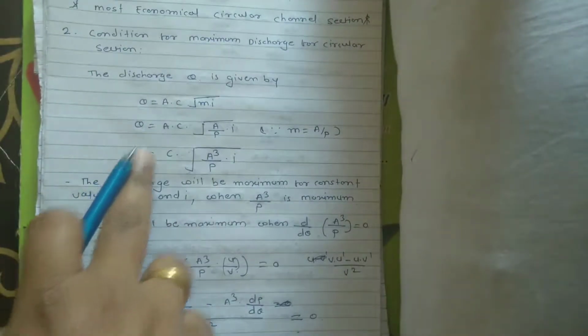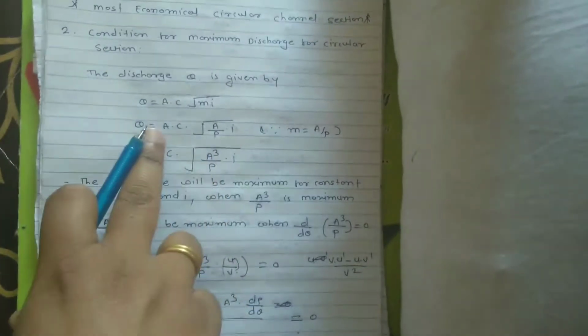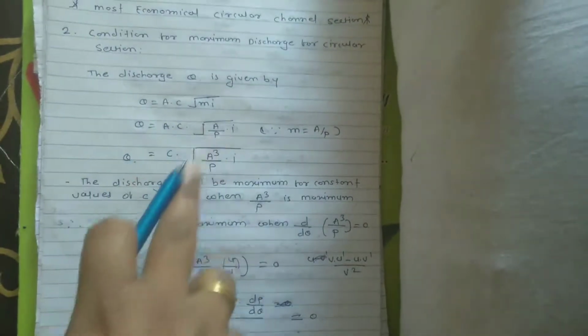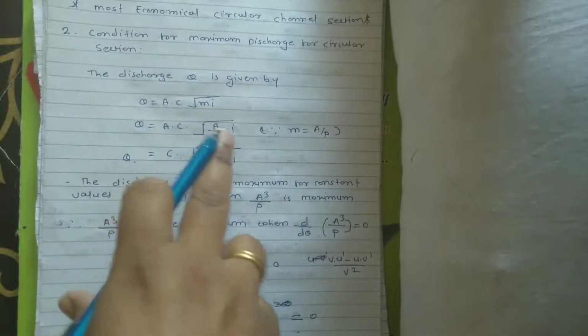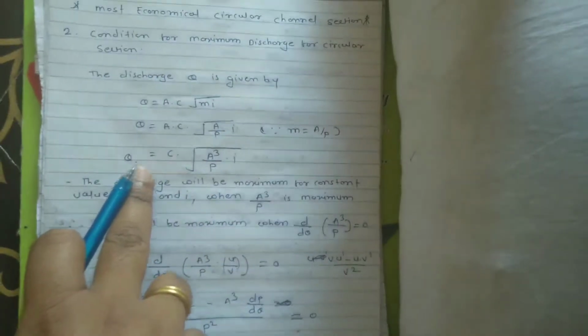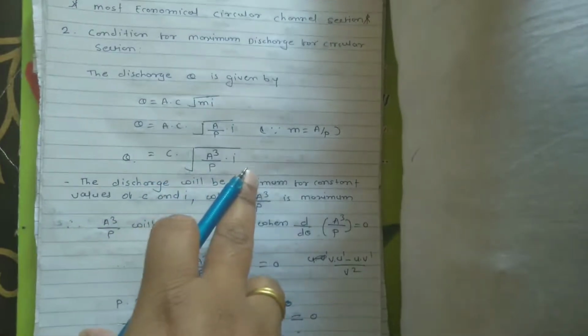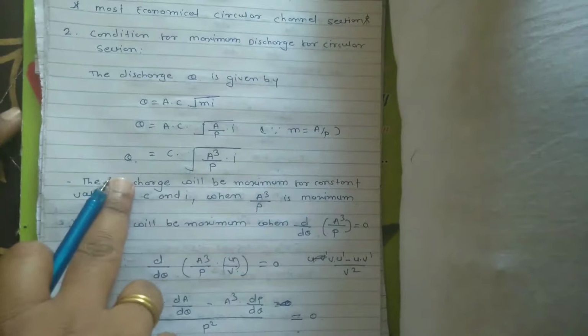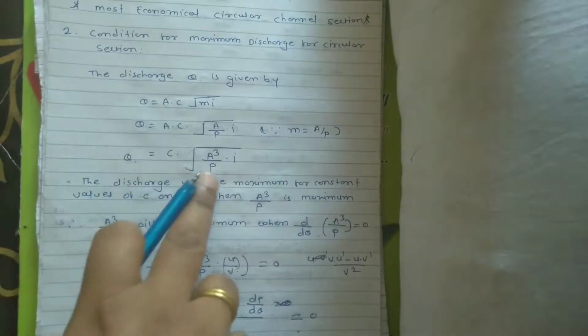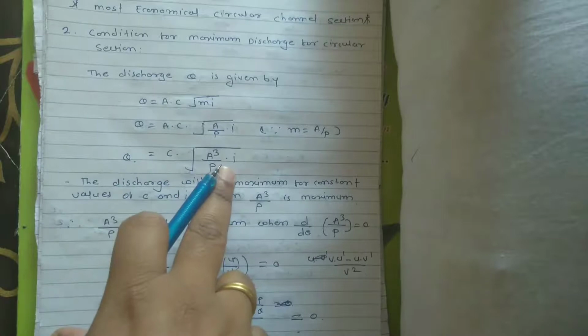Now take this A into the square root; that will become A square, and A square into A is A cube by P. So the discharge equation is Q equals C into square root of A cube by P into i, right? If you observe this equation, the discharge depends upon the ratio A cube by P, and C and i remain constant.